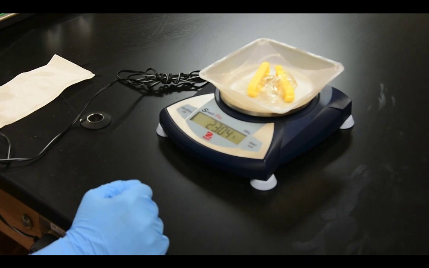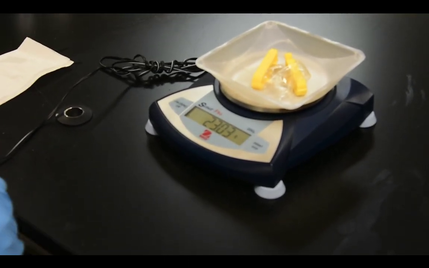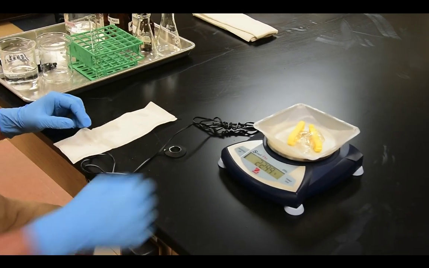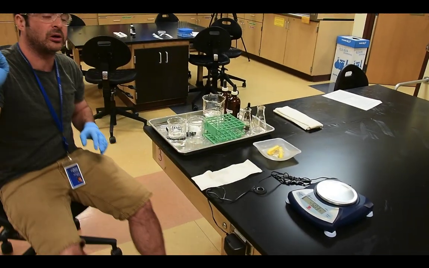The final weight of this cell after it's been soaking in there is 23.05 grams. So we have 23.05 grams. So those are your data points that you need to answer the first set of lab questions.